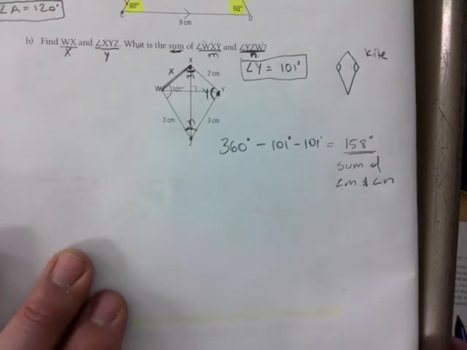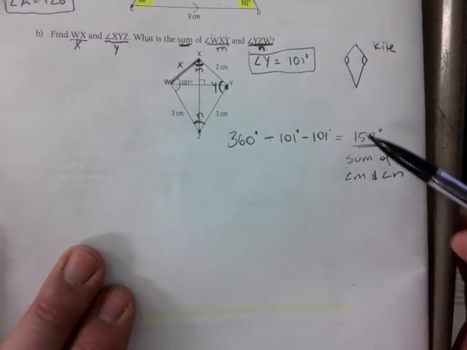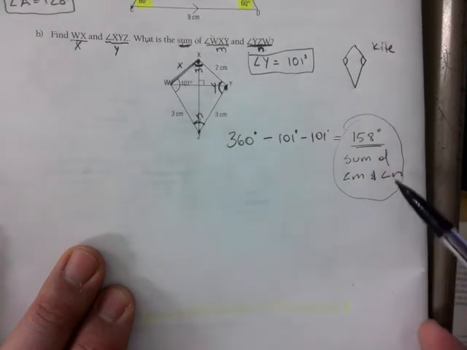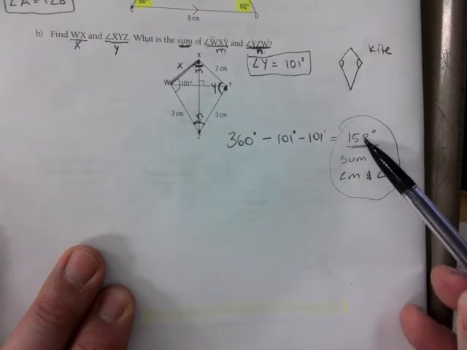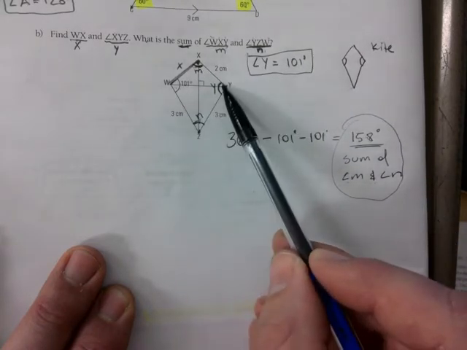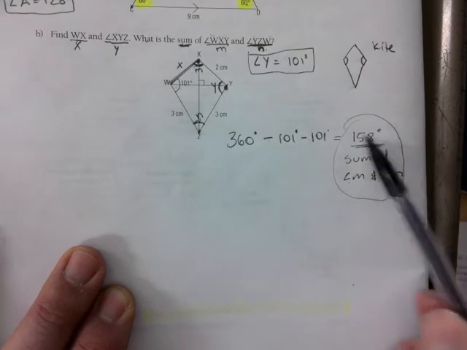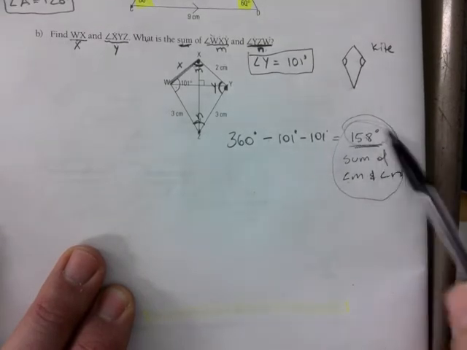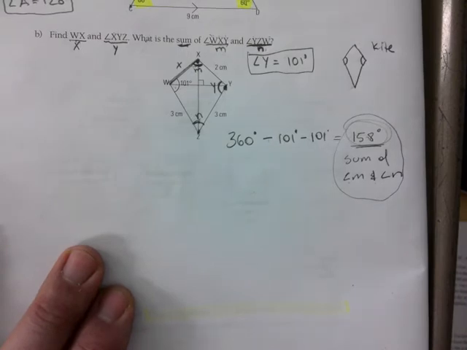Sorry, I was off track there. There we go. Does this make sense that these two angles would have to add up to 158? Because if you take away the two that you know, then these two have to add up to 158. We don't know what each of them is individually, but we do know 158. Okay. Would we be able to figure it out using sine law and cosine law? Probably, but we're not going to go there right now.